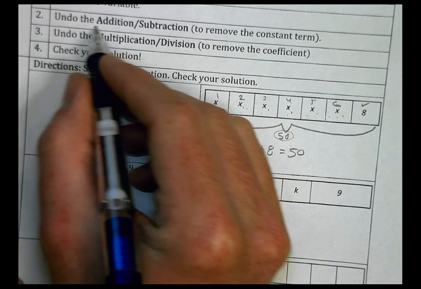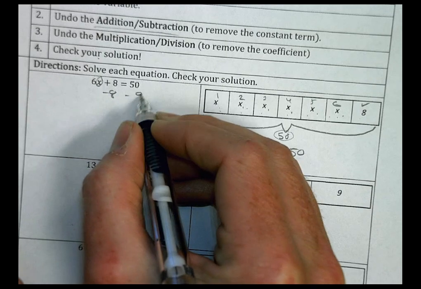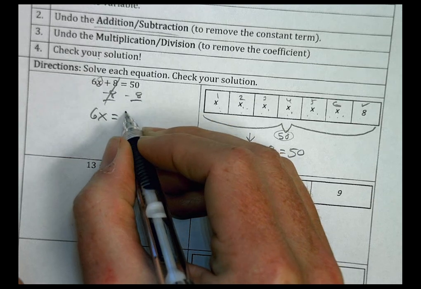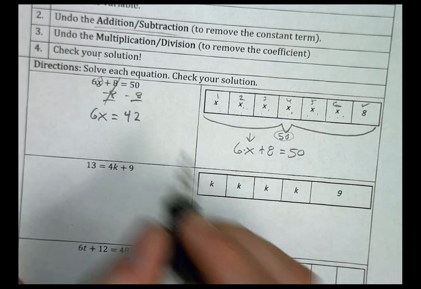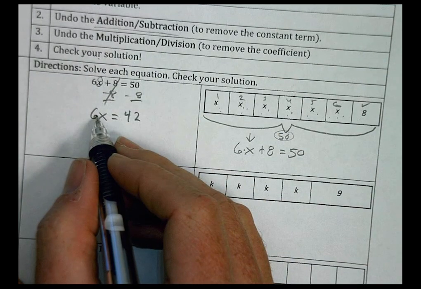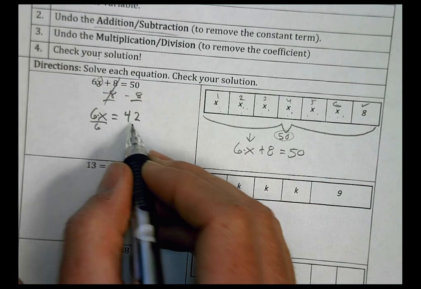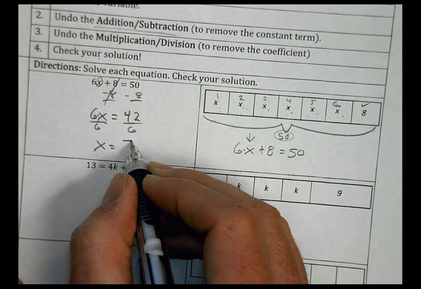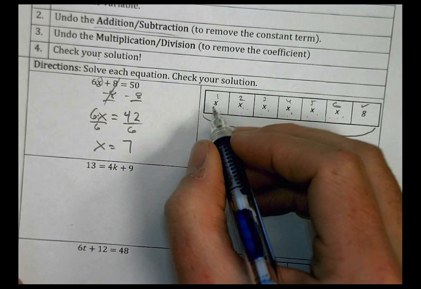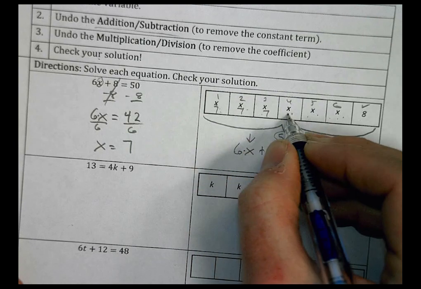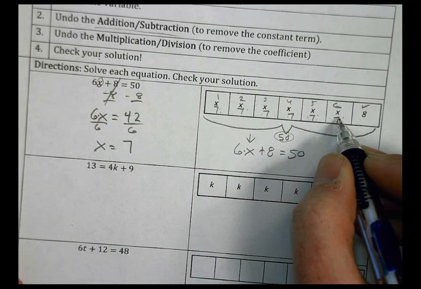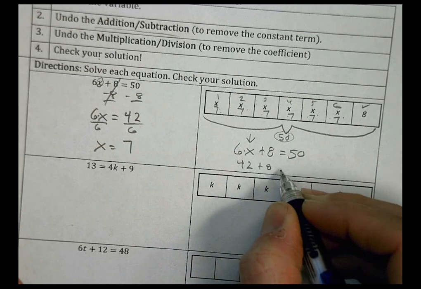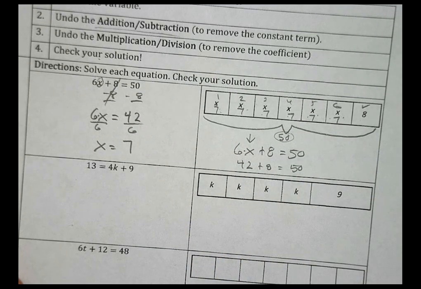I'm going to undo the addition or subtraction, so I do minus 8 from both sides. So I'm left with 6x equals 50 minus 8, which is 42. Step 3 is undo the multiplication or division. It's multiplication here, so I'm going to divide both sides by 6. So x equals 42 divided by 6, which is 7. Now if you think back to our picture, if these were all a value of 7, what is 7 times 6? 7 times 6 is 42, and 42 plus 8 is indeed 50, and that works out.